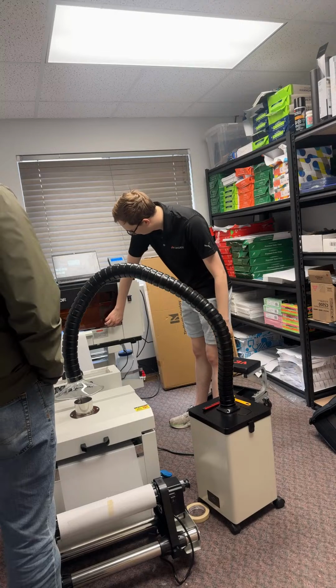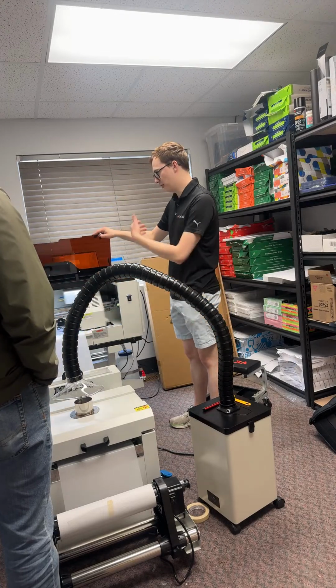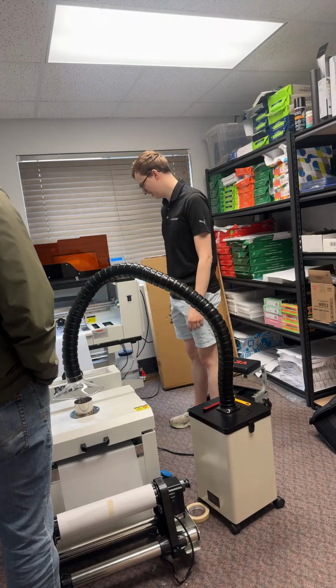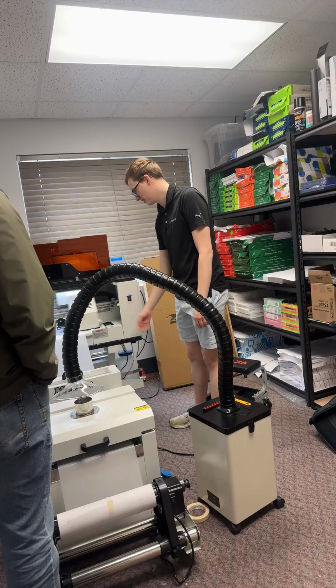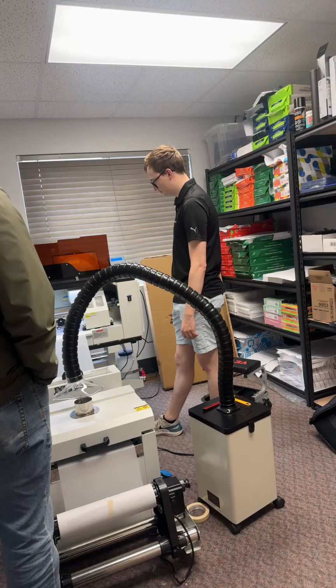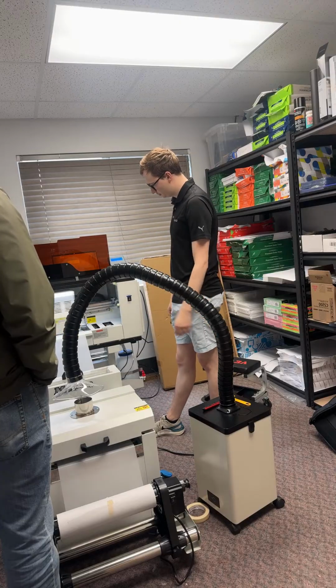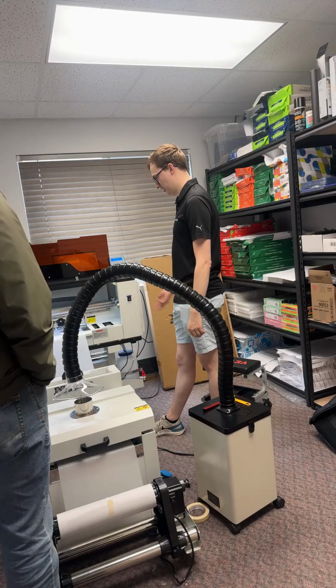Oh, so fast. And you can open it while it's printing. You can open everything. There's no sensors on it, so it's a little. That's good. Yeah, it is pretty fast.